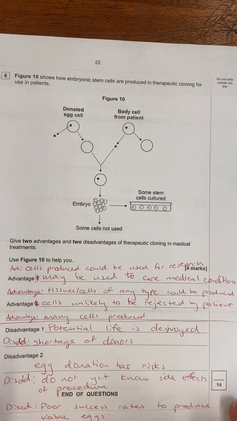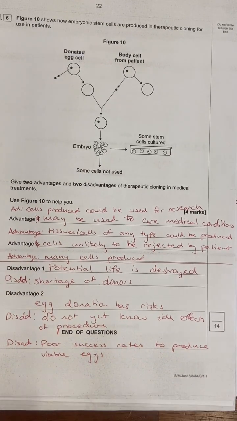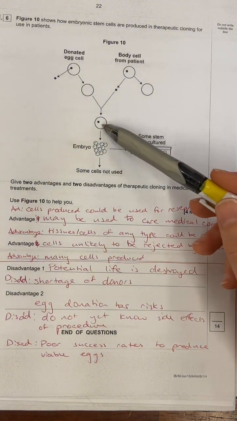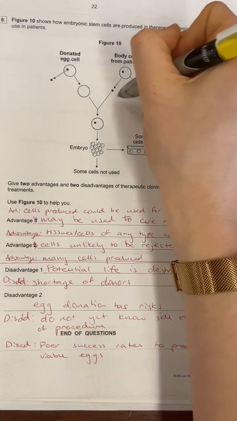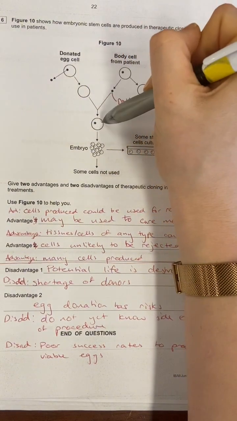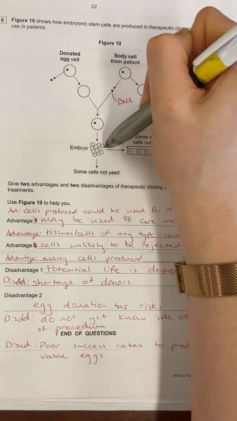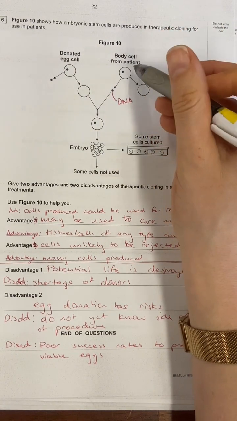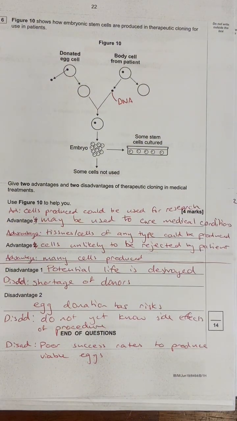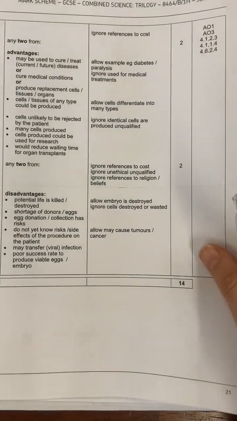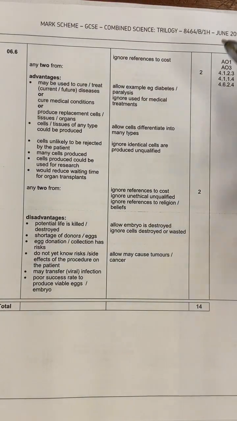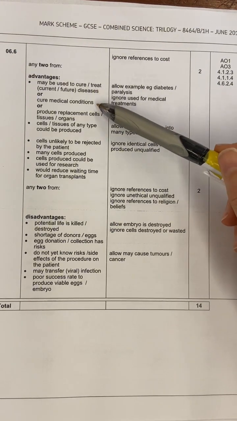Final question of the exam, and there are lots of advantages and disadvantages. It looks a bit messy here. I'll give you the full mark scheme. 2 advantages and disadvantages of therapeutic cloning, where you give a patient some cloned, so it is their genetic information, their DNA, but you put it into a stem cell which will divide. All of these stem cells now have the patient's DNA. So why is that advantageous, and it's a potential theoretical use of stem cells? Why is it disadvantageous? Advantages, you can treat some diseases which we couldn't normally cure.